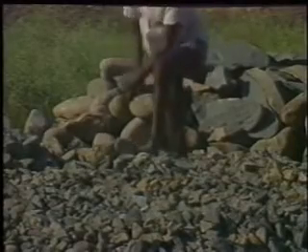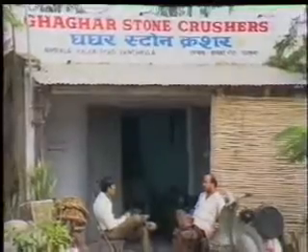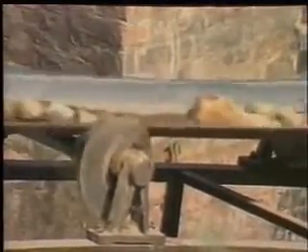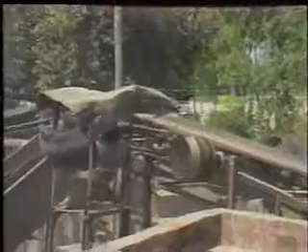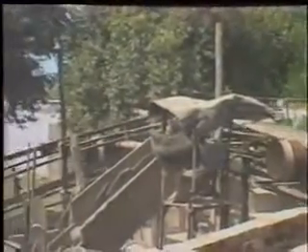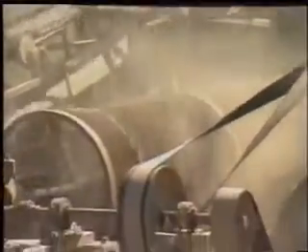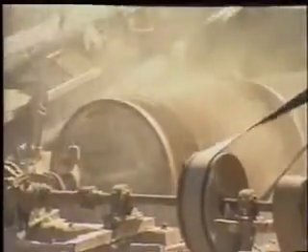These are then broken manually or mechanically at the crusher. Bigger stones are fed into the crusher and screened to segregate the crushed material into different sizes.